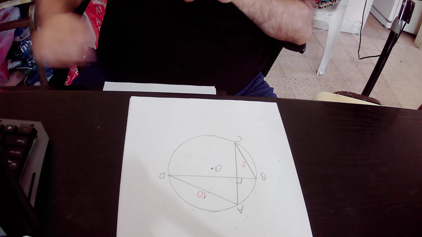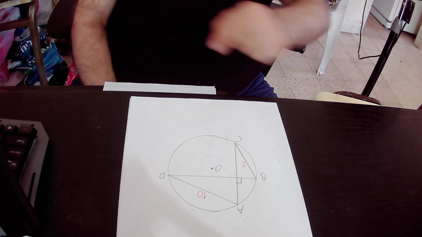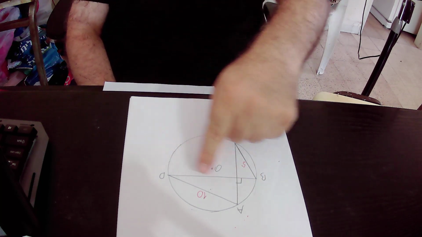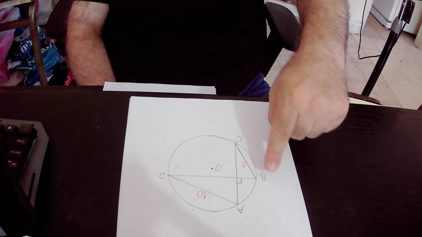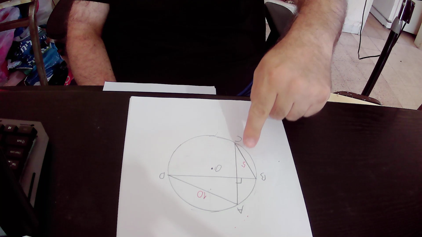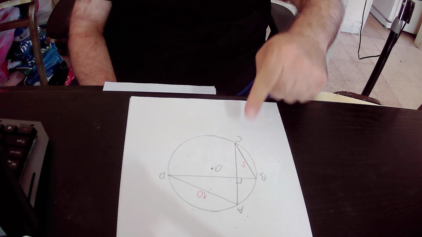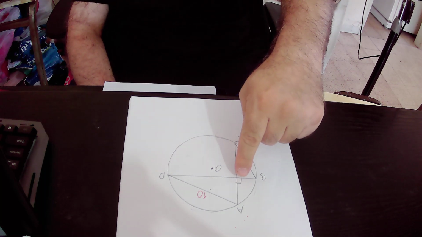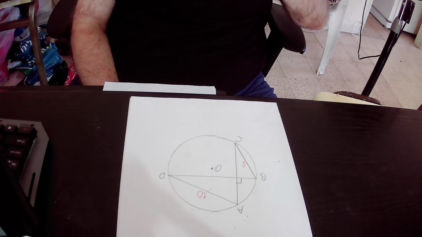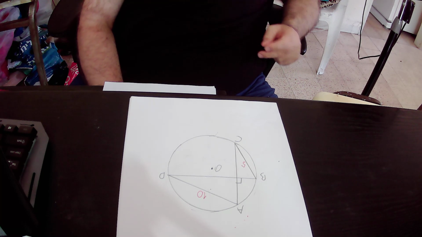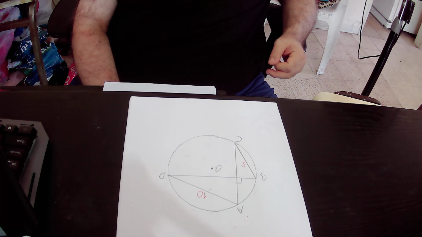and the size of chord AD is 10 units, and the size of chord BC is 5 units, and this angle equals 90 degrees. And we want to find out the radius of this circle. Okay.